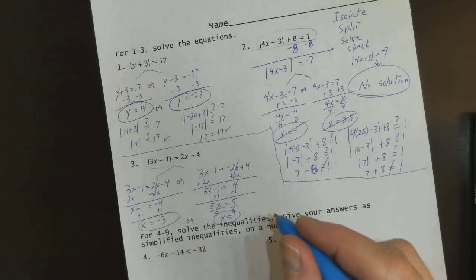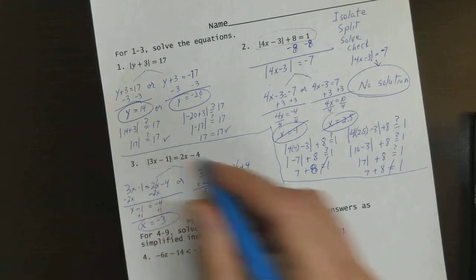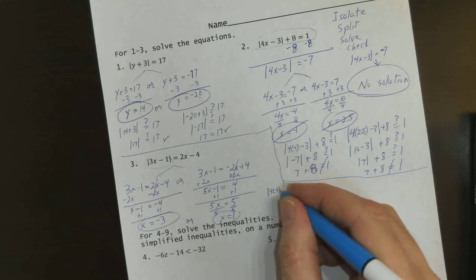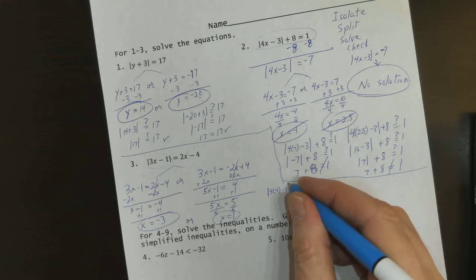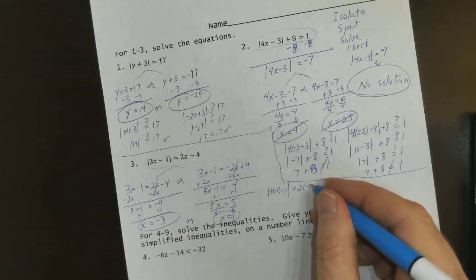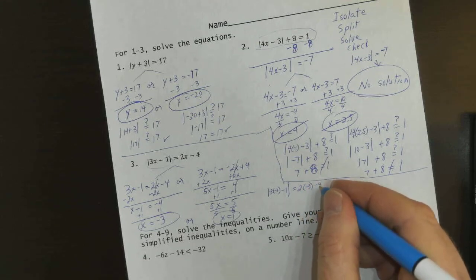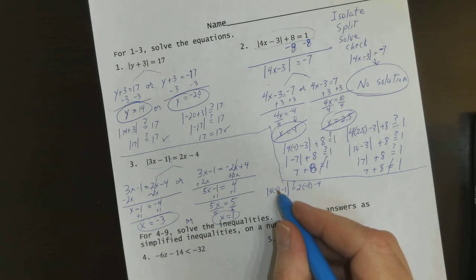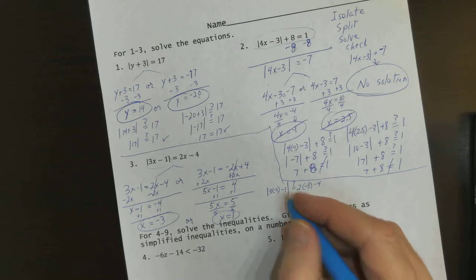I do need to check. I'm going to check -3 first. The absolute value of 3 times -3 minus 1 equals 2 times -3 minus 4. Let's see. This is -9 minus 1.